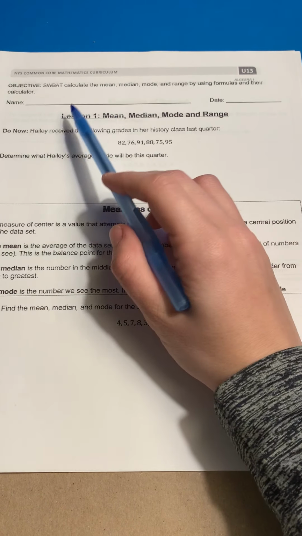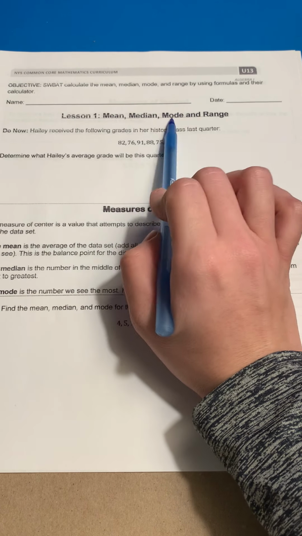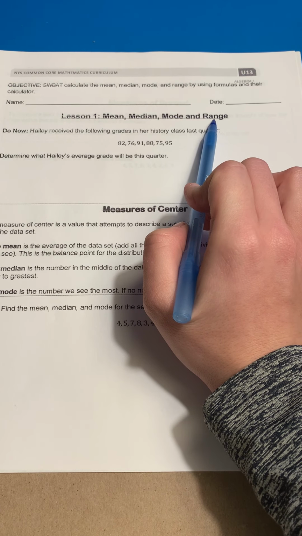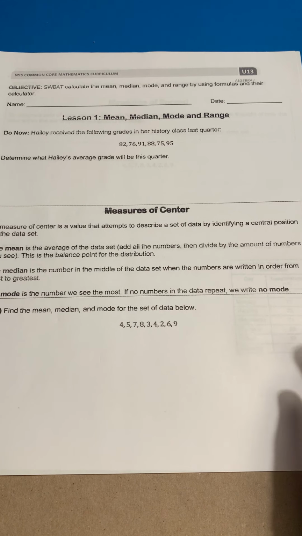Hi, boys and girls. Today we're going to be doing lesson 1 of unit 13. We're going to learn how to find the mean, the median, the mode, and the range. We're going to learn how to calculate those by hand, by using formulas, and then by using the calculator.